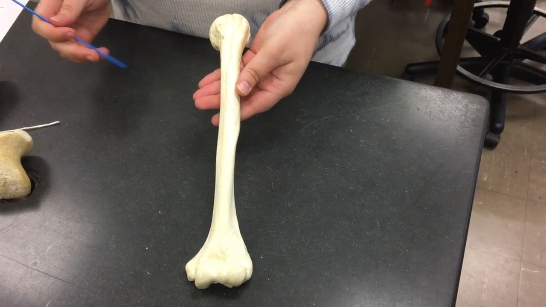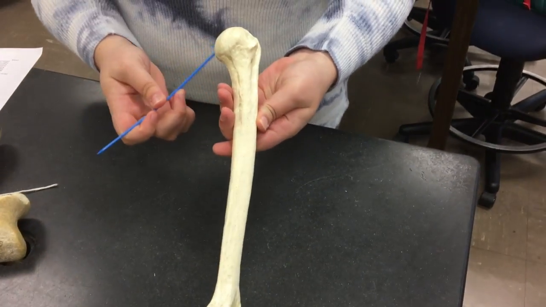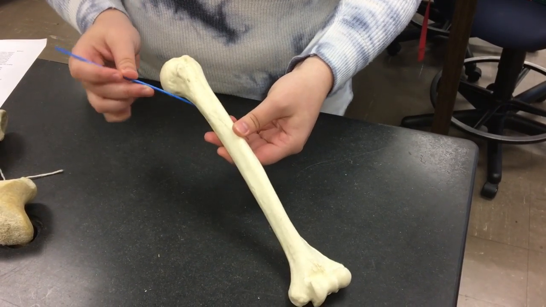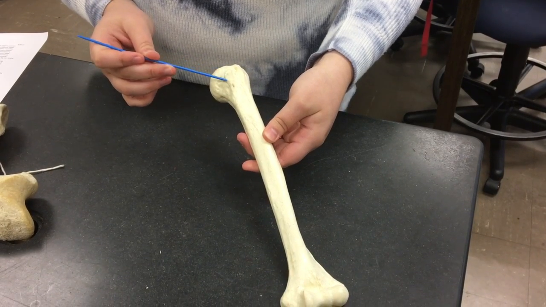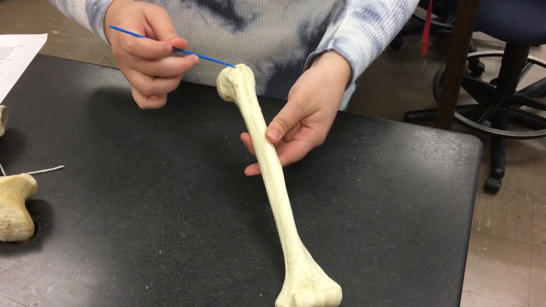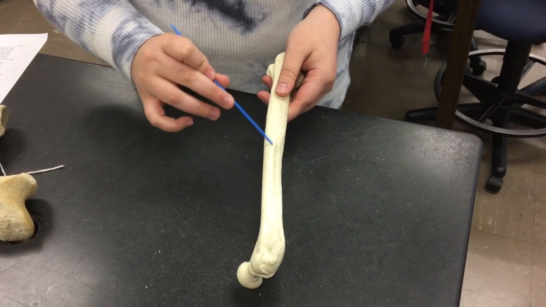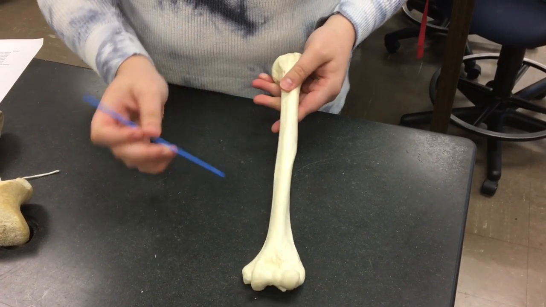This is a left humerus. This is the head of the humerus, the anatomical neck, the surgical neck. This is the greater tubercle, the lesser tubercle, the intertubercular or bicipital groove. This is the deltoid tuberosity.